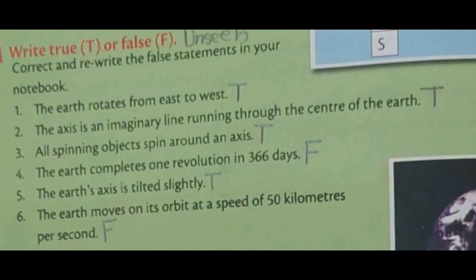Write true or false. 1. The Earth rotates from east to west. False. 2. The axis is an imaginary line running through the center of the Earth. True. 3. All spinning objects spin around an axis. True. 4. The Earth completes one revolution in 366 days. False. 5. The Earth's axis is tilted slightly. True. 6. The Earth moves on its orbit at a speed of 50 kilometers per second. False.